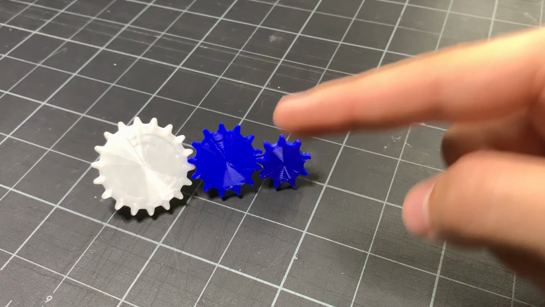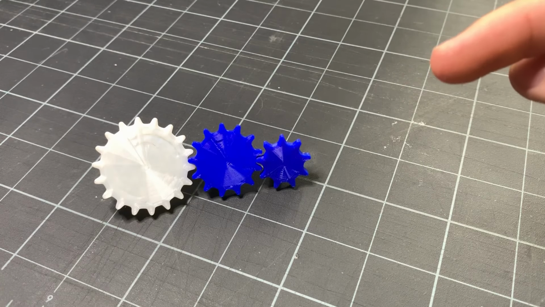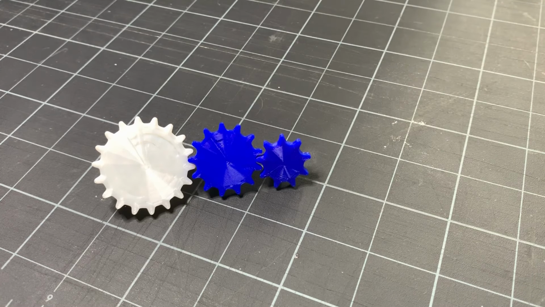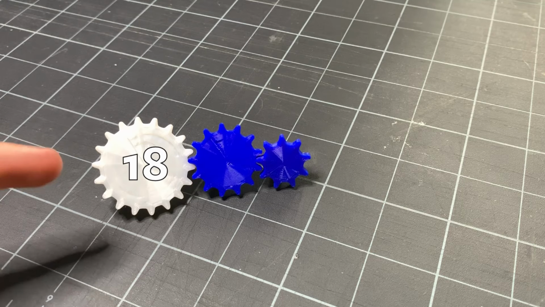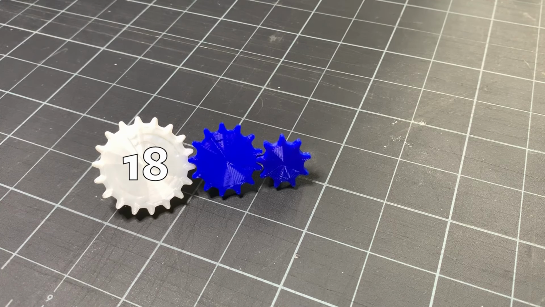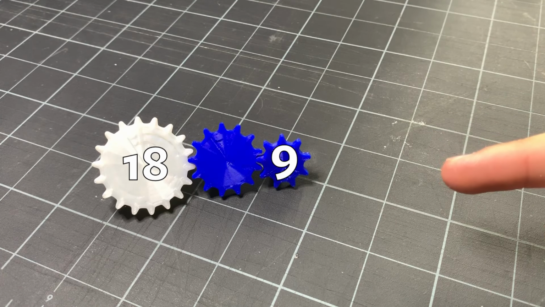Now, you can have as many idler gears as we want, but that's not what we're going to talk about right now. Now, this gear has 18 teeth. This gear has 9 teeth.